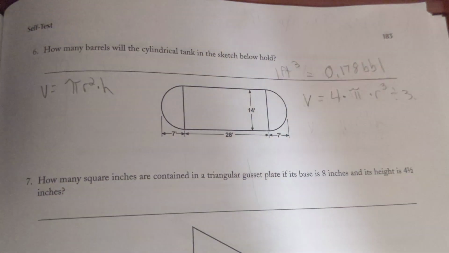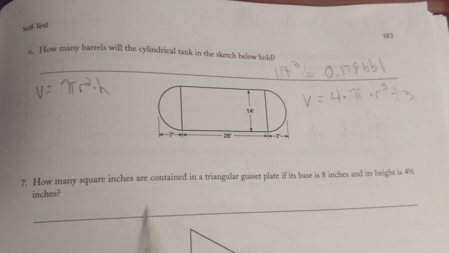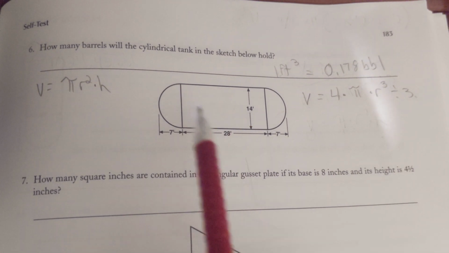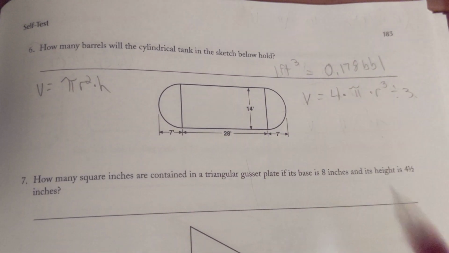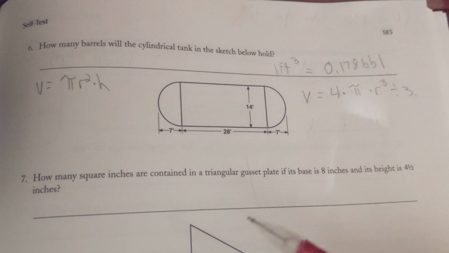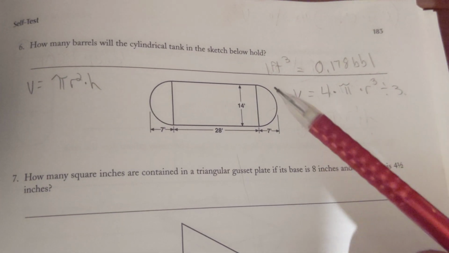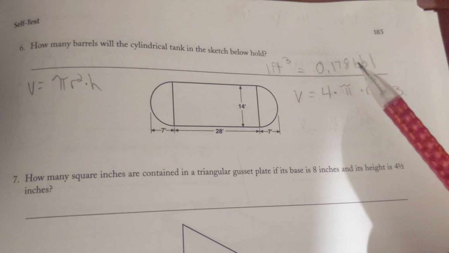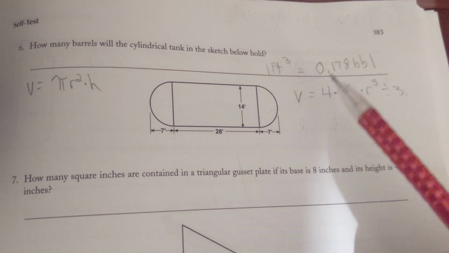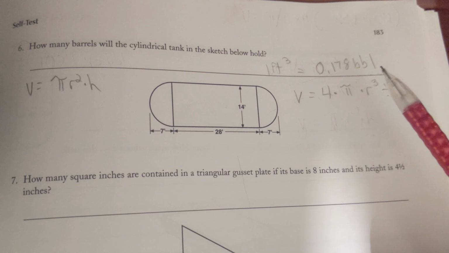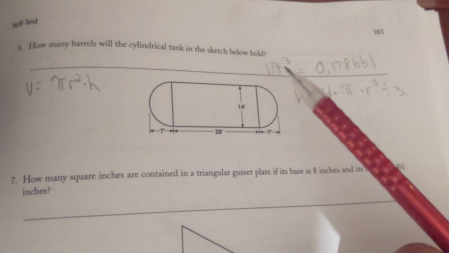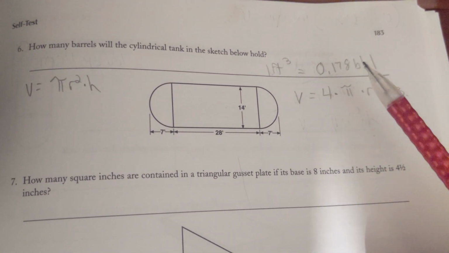Okay, in this video, I'm going to show you how to calculate the amount of barrels that you would be able to contain inside a cylinder this shape. First, there's three things to know. The conversion factor of the formula that's going to give you cubic feet to barrels. 1 cubic foot is equal to 0.178 barrels. The formula is going to calculate out cubic feet, and we're looking for barrels.